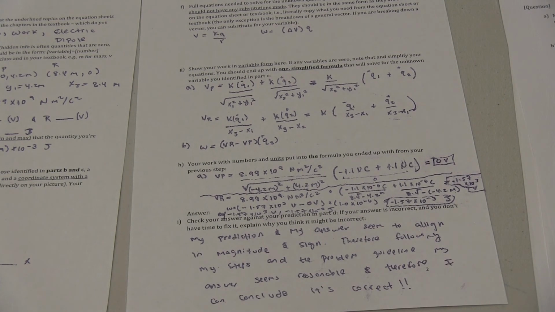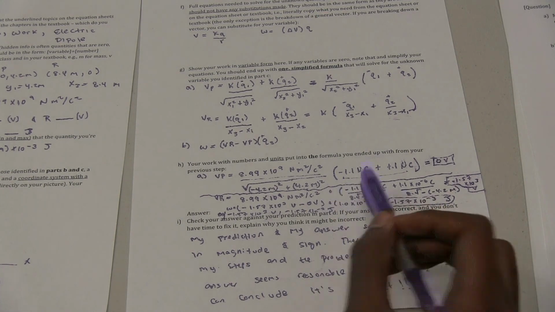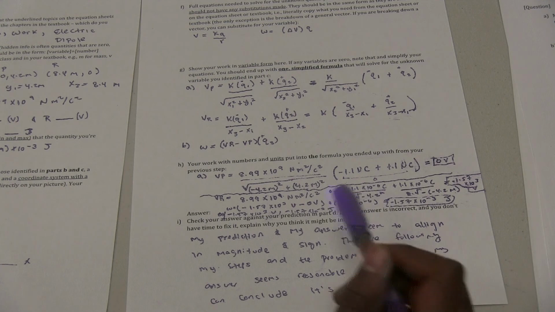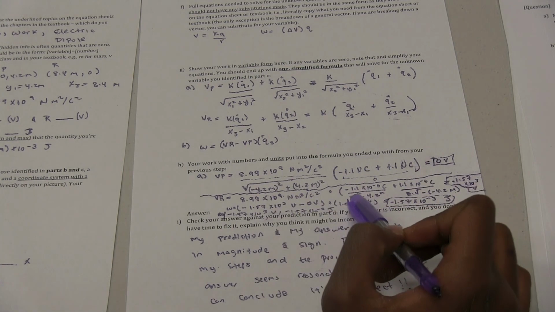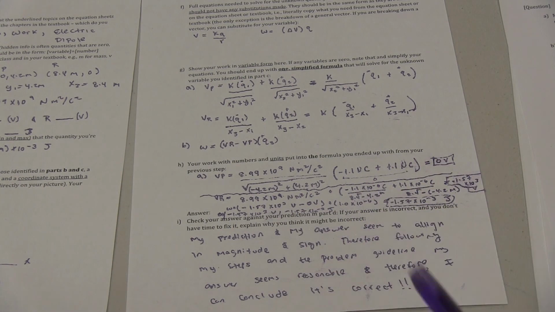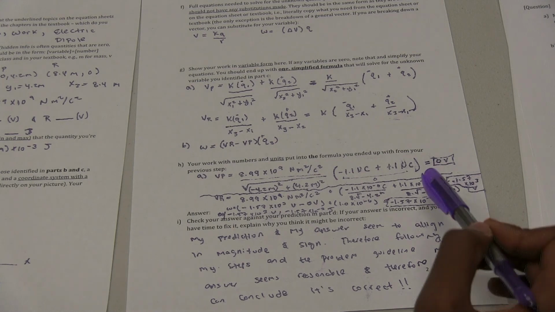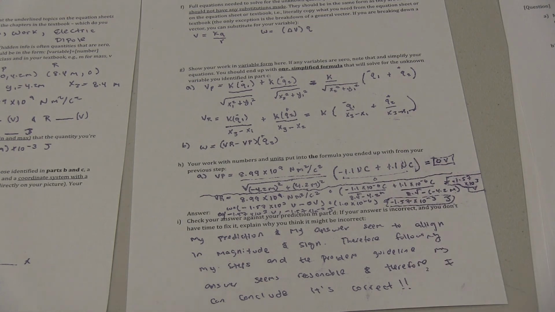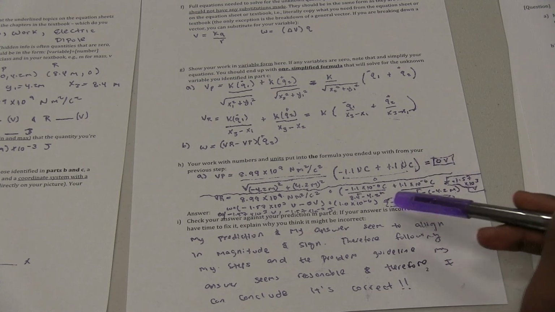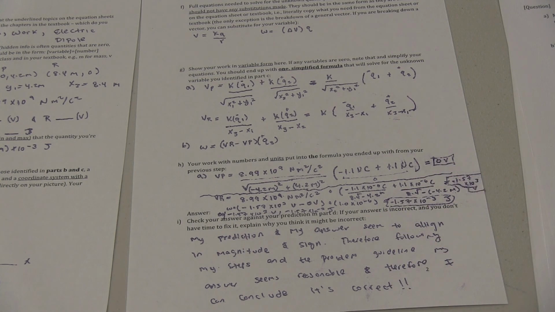If they usually align, then it's usually right, unless you made an error, like say you didn't compute 8.4 minus 4.2 correctly. So you just recheck your answer, and if it aligns with your prediction, you should be good to go.